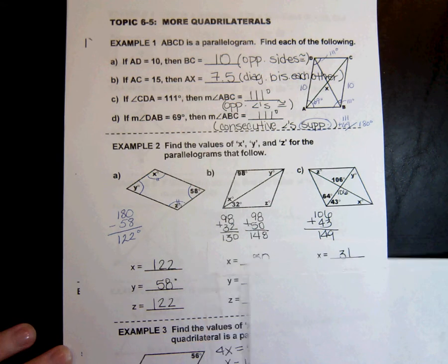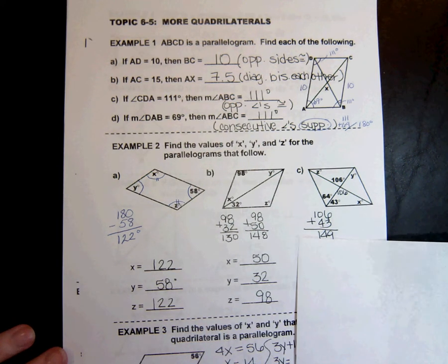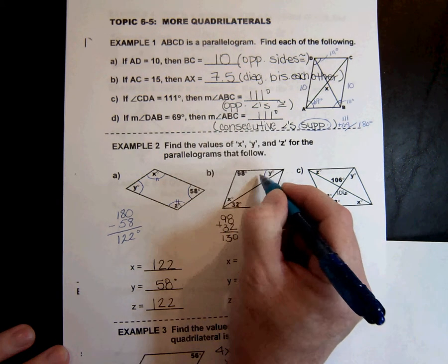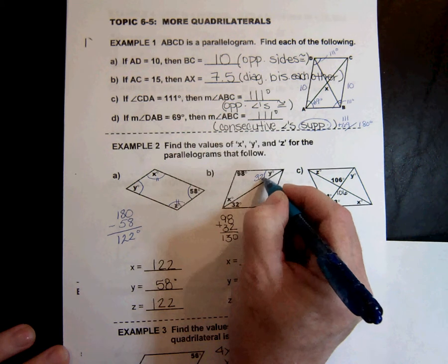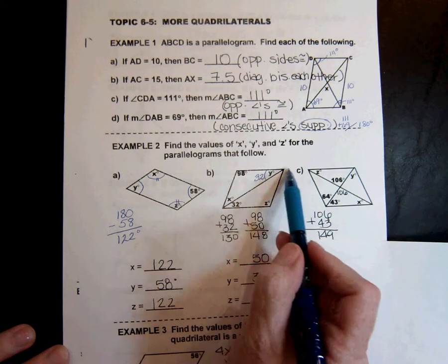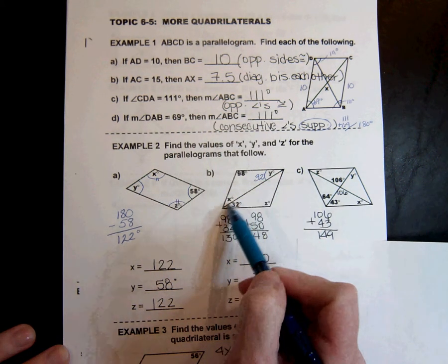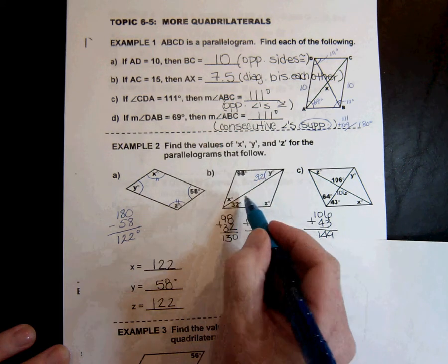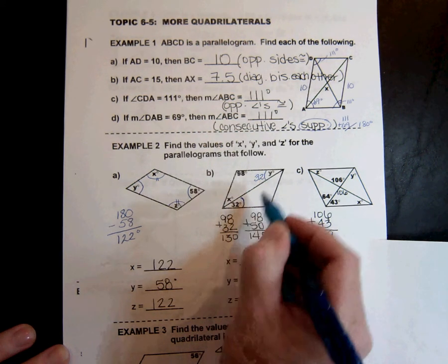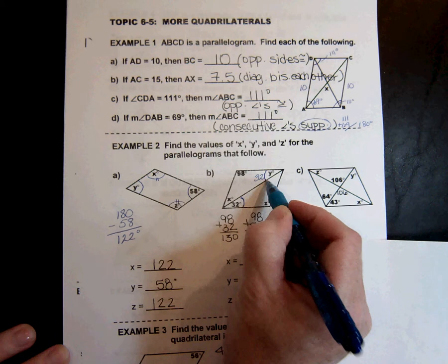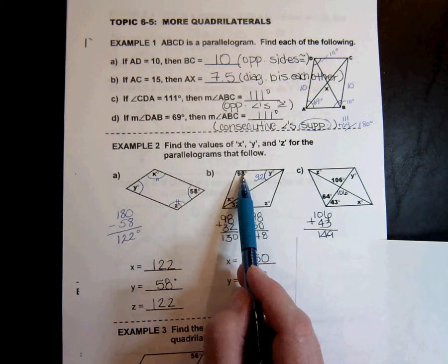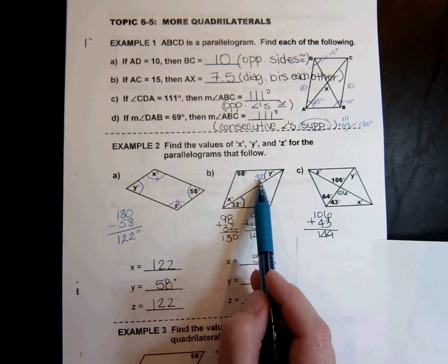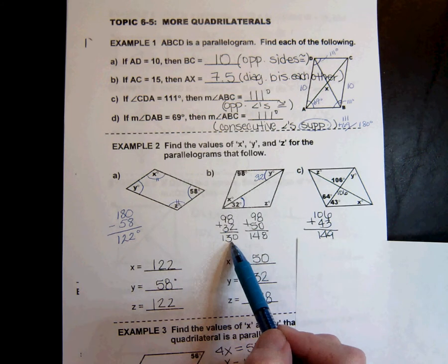Alright, looking at B. If this is 32, then we know that Y is also 32, because with two parallel lines cut by a transversal, alternate interior angles are 32 degrees. If this is 98, we add 98 and 32, and we get 130.